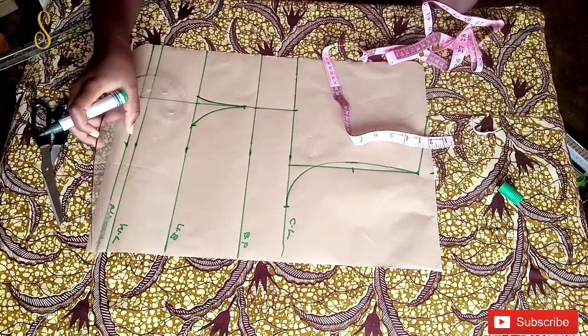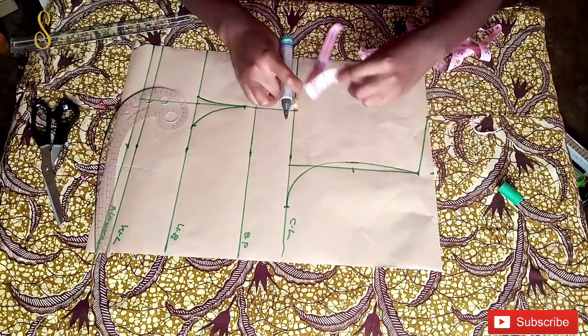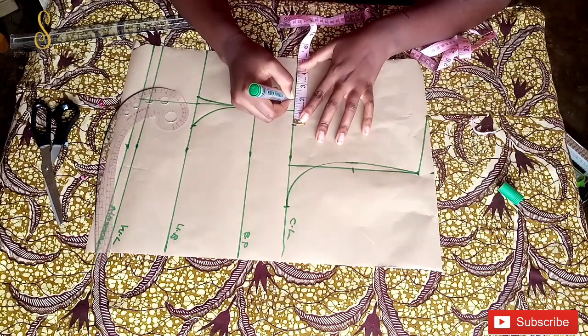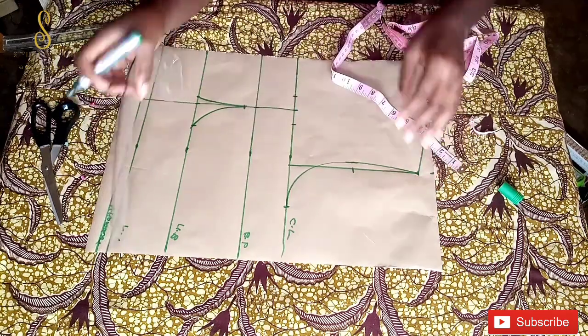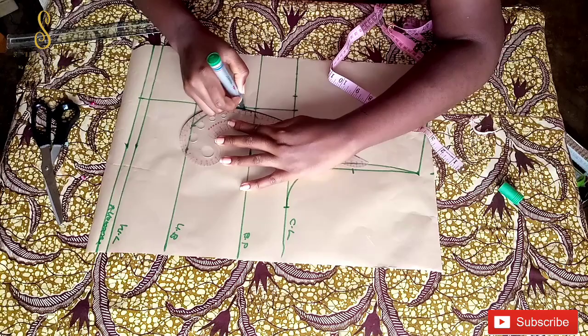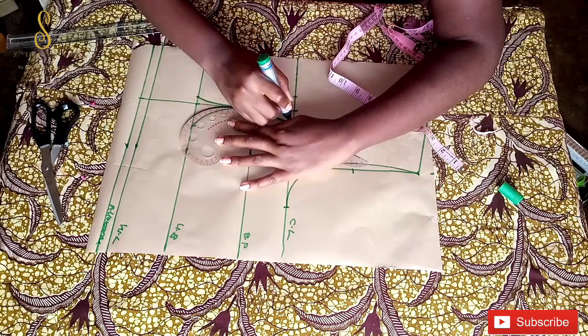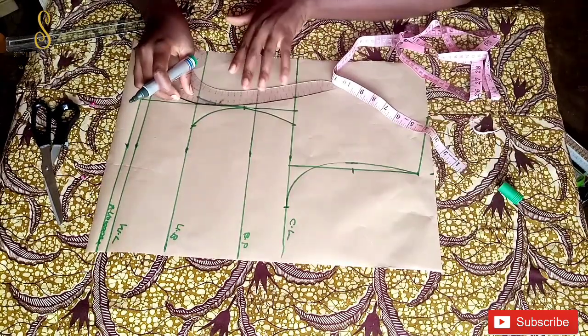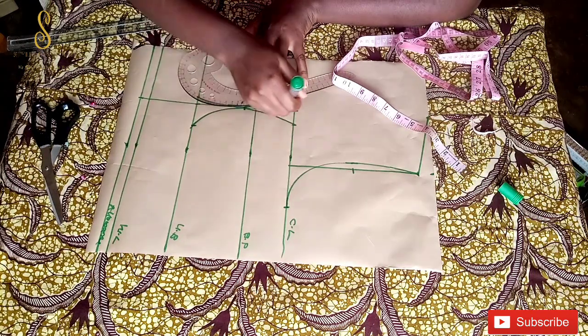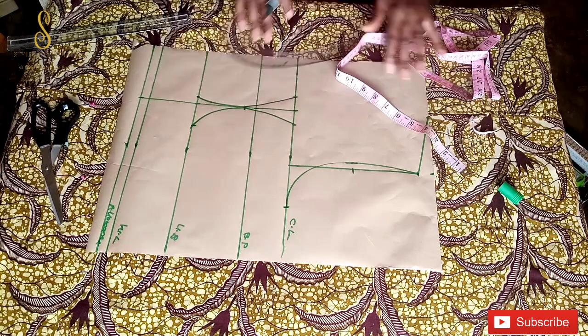After connecting that, I'm going to go to my chest line, and on that line on my chest line, I'm going to go out on both sides by 1 inch, and I'm going to connect it from that point to the point that I came down with at the bust point. I'm going to connect that to the chest line with my armhole curve, the way I'm doing now.